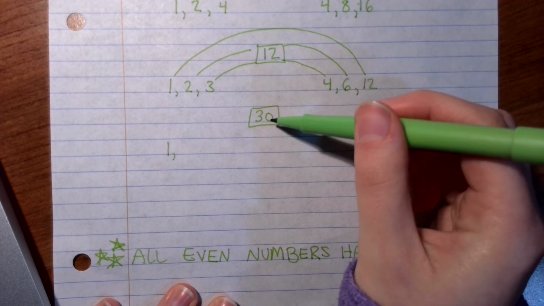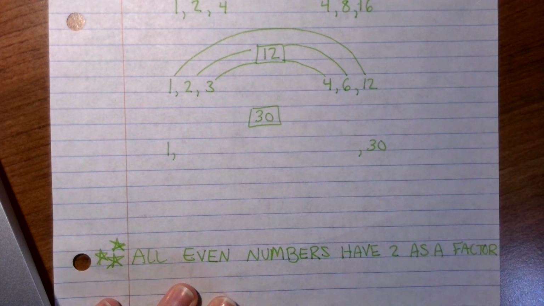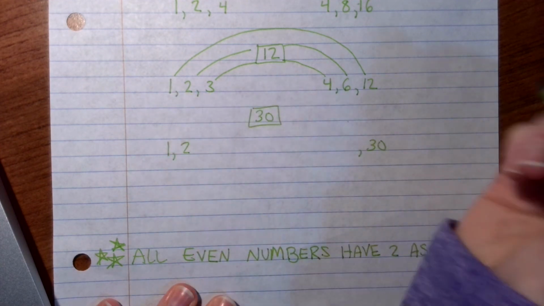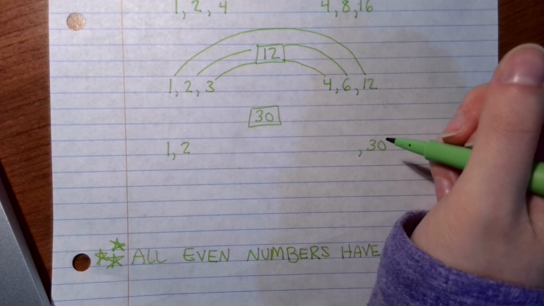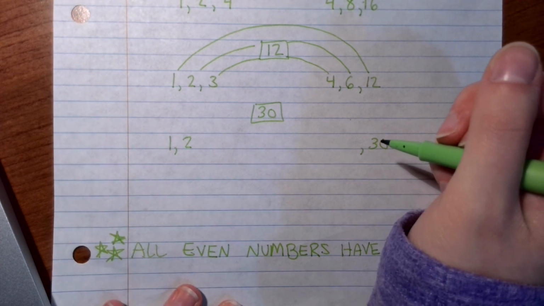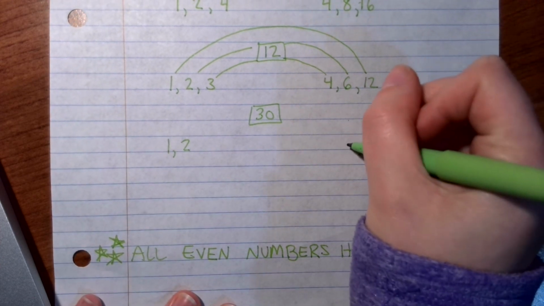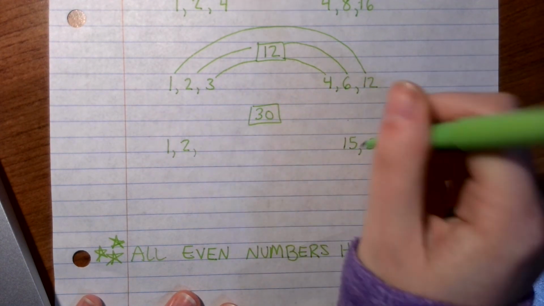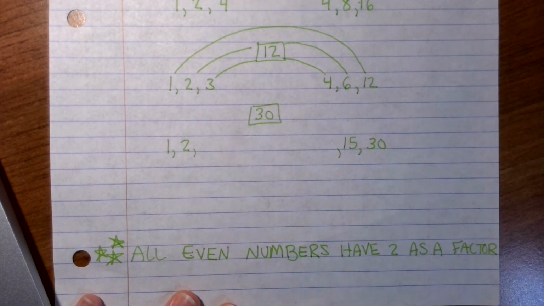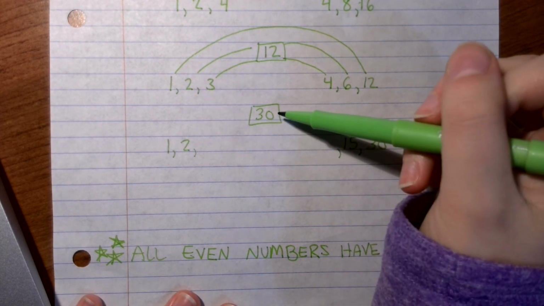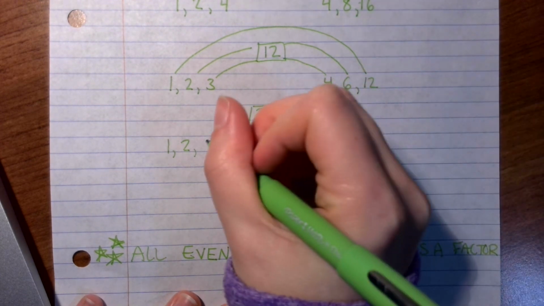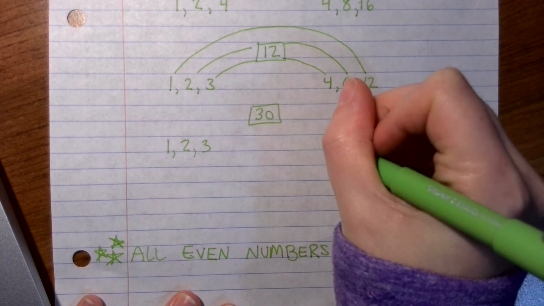Now, 30 ends with 0, so that's the 2, 4, 6, 8, and then 0 for 10. So 2 does go into 30 because 30 is an even number. And so I just have to split 30 in half. What's half of 30? That is 15. Does 3 go into 30? Well, I know 30 ends in a 0, so that means what we're doing is taking 3 times 10.